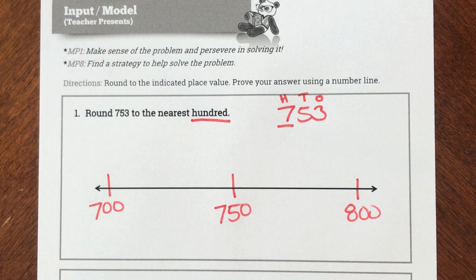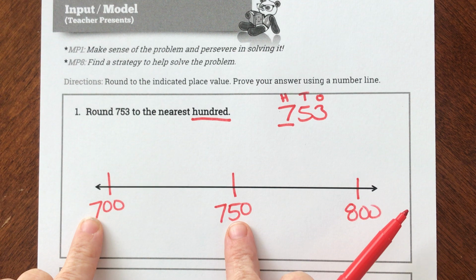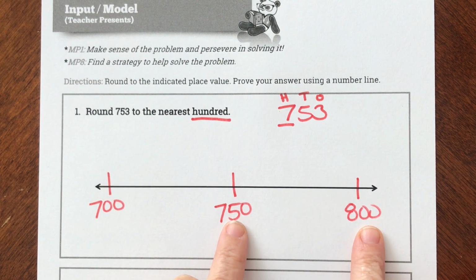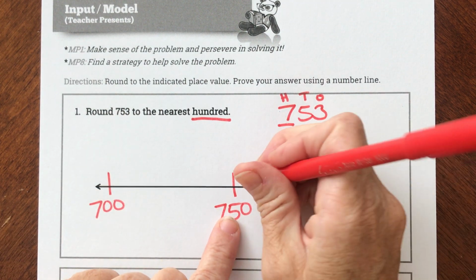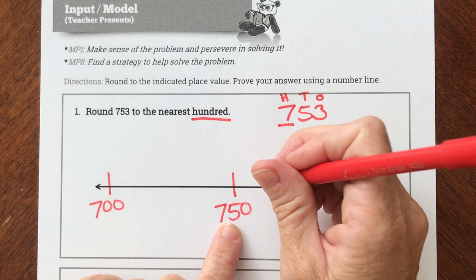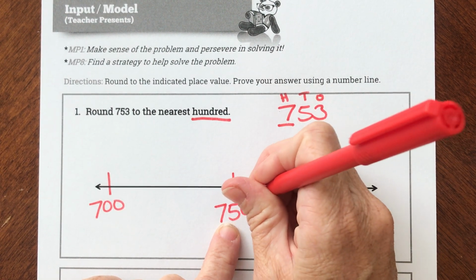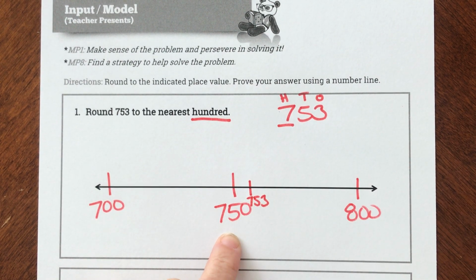So is 753 going to be between 700 and 750, or is it going to be between 750 and 800? Well, I know 753 is more than 750. Not a lot more, just a tiny bit more. So it's probably going to be somewhere right about here. It's going to be pretty close, but it's going to be more.